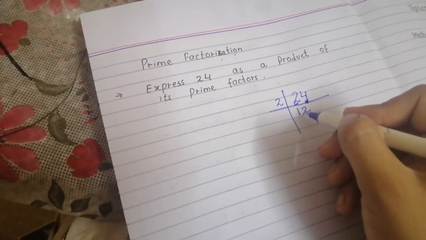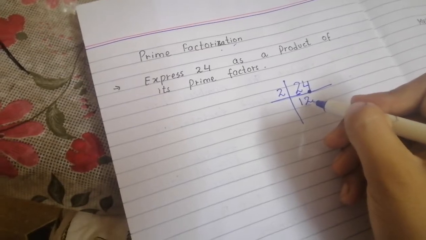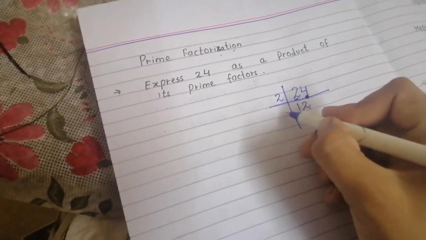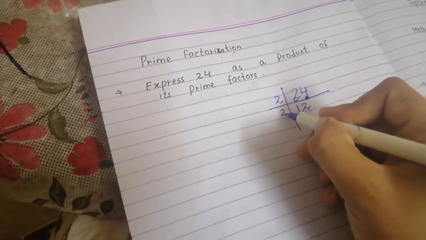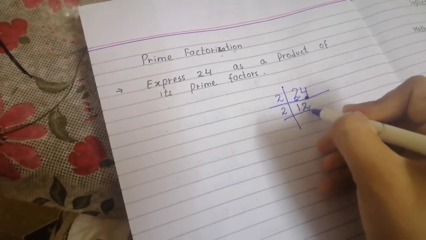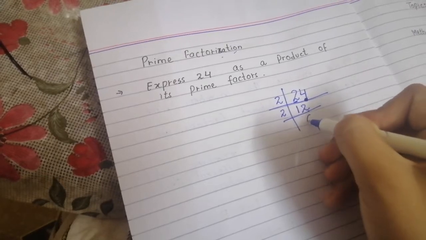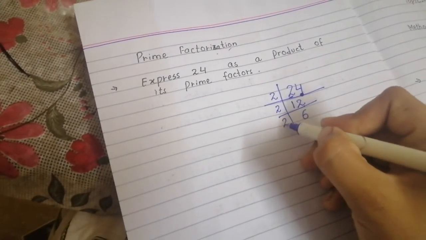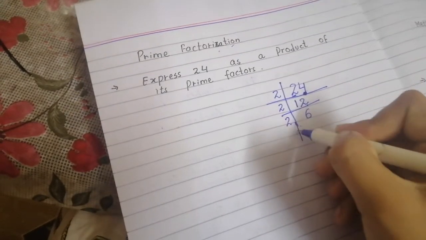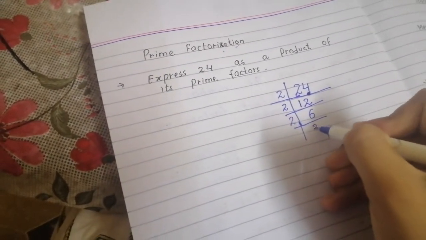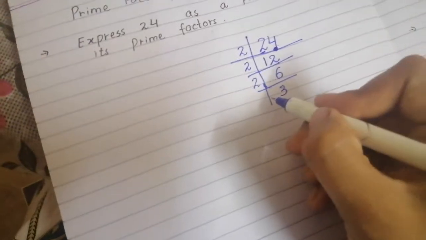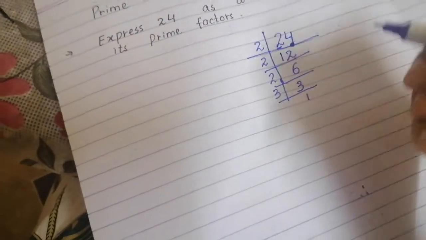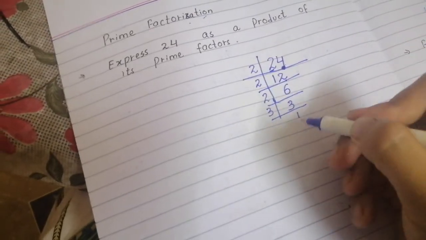Then again 12 comes in the table of 2, because the last digit 2 is an even number, so this number is divisible by 2. So you will again take 2, and 2 times what is 12? 2 sixes are 12. Then 6 also comes in the table of 2. Then you will again take 2, and 2 times what is 6? 2 threes are 6, and 3 ones are 3. You will continue your division until 1 comes.